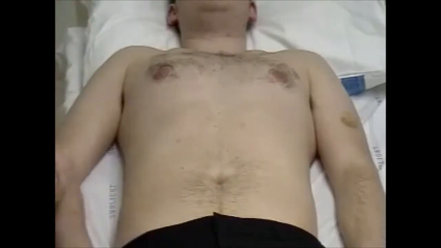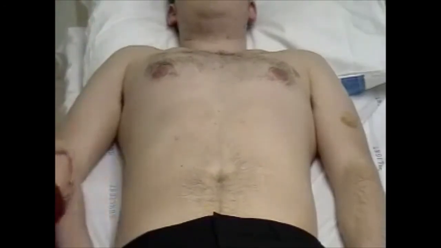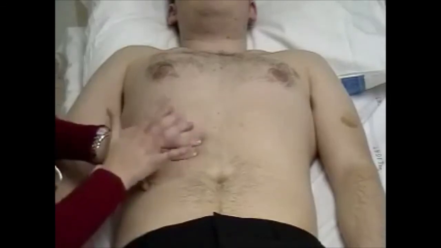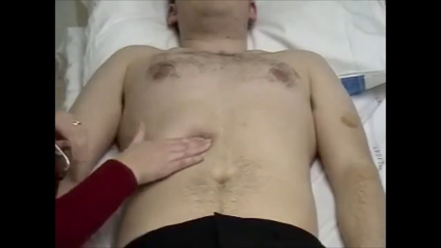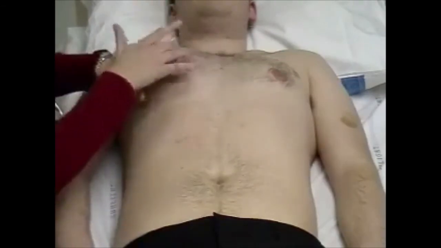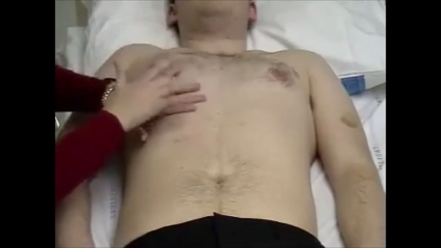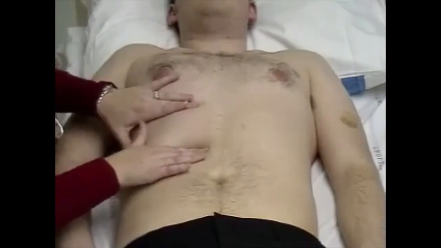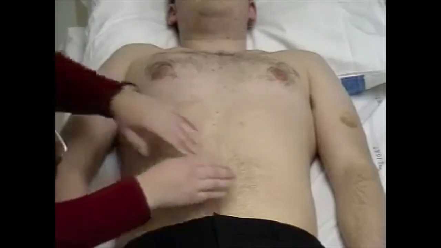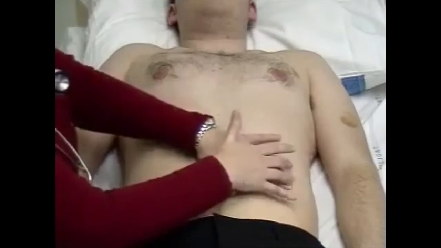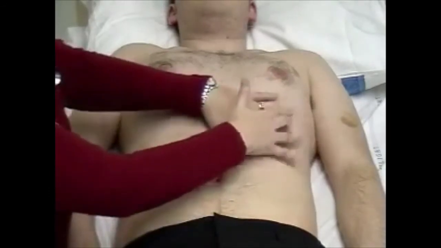Next, moving on to percussion. Firstly, trying to percuss out the liver, starting from well below and noting where the bottom edge of the liver is, and percussing down the top edge of the liver, making a note of the size. We percuss again over the left hypochondrium.